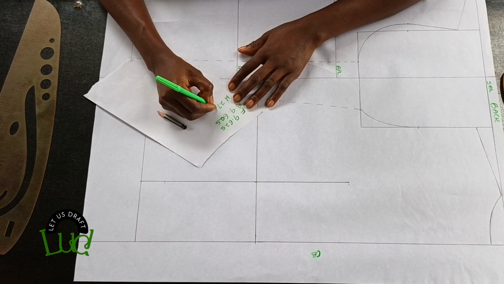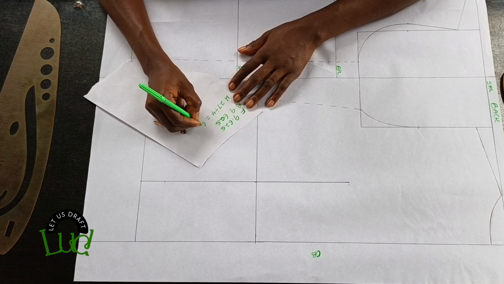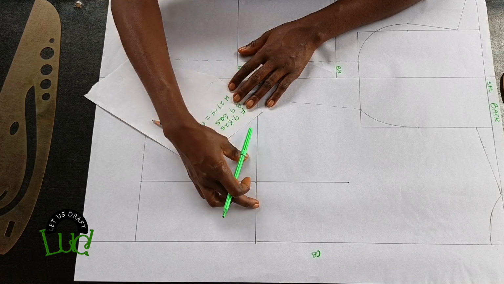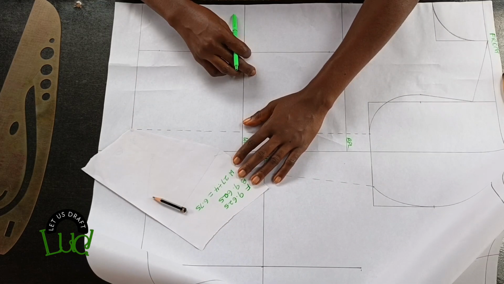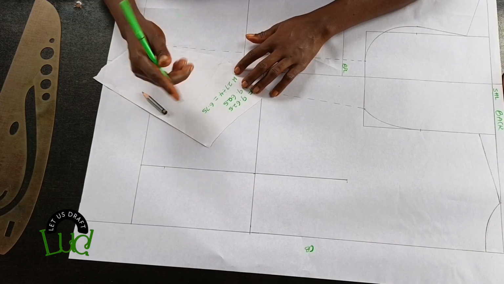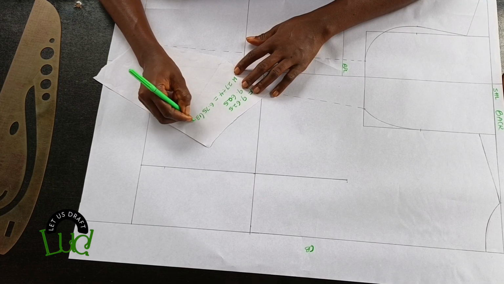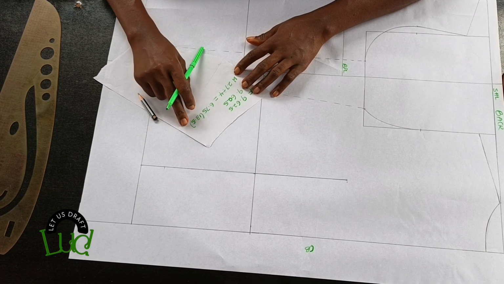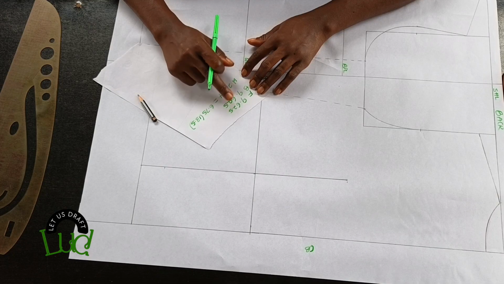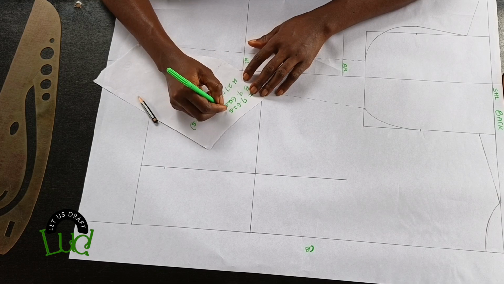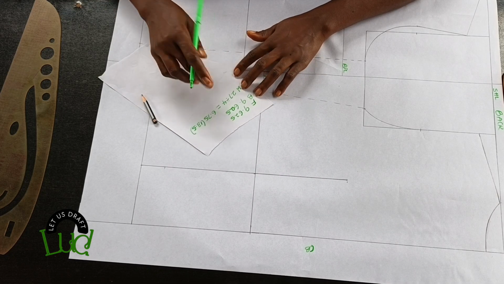Waist 27 divided by 4 is 6.75, and since you are going to mark 6.75 on the back and also 6.75 on the front, that makes it 13.5. So basically divide your waist circumference by 2, and whatever you have, you're going to minus it from what you have, plusing these two measurements together.